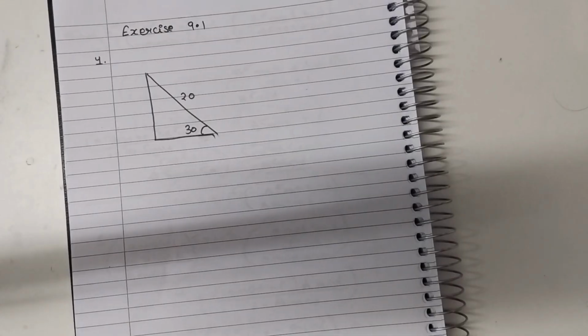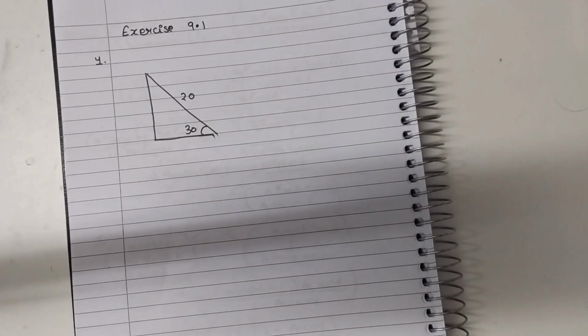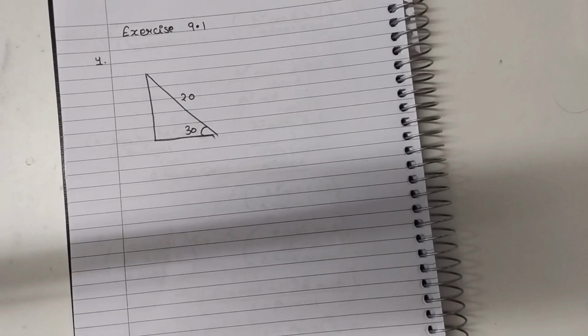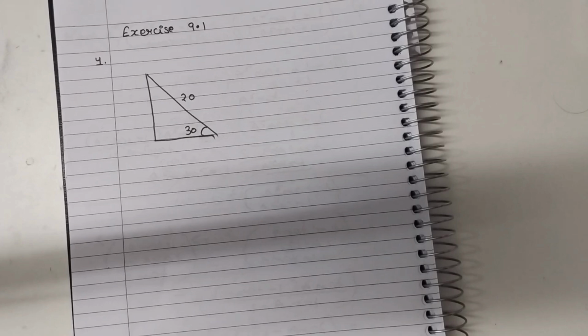Exercise 9.1 from the chapter Applications of Trigonometry. In the first question, they're saying that a circus artist is climbing a 20-meter long rope, which is tightly stretched and tied from the top of a vertical pole to the ground. Find the height of the pole if the angle made by the rope with the ground level is 30 degrees.